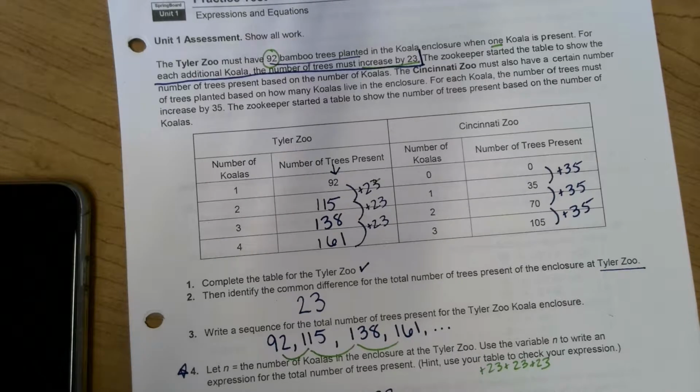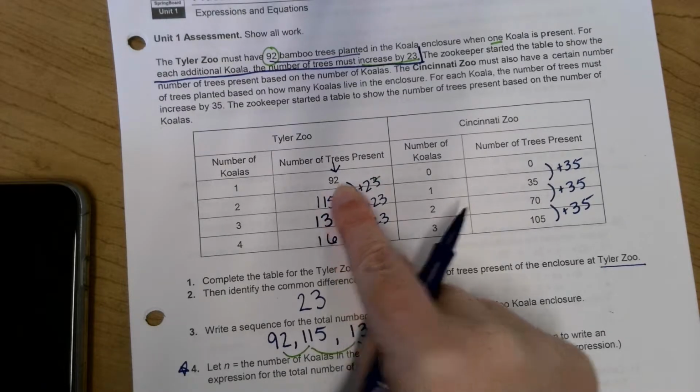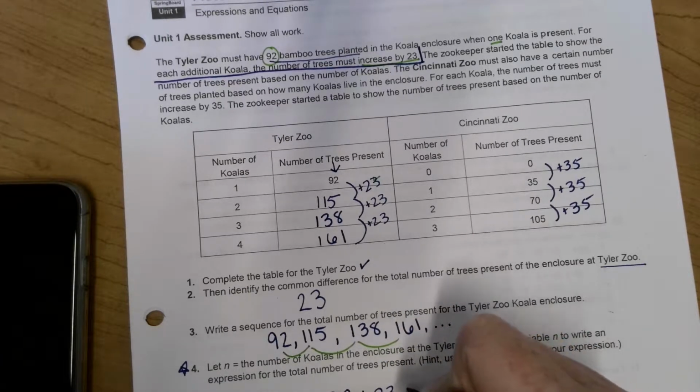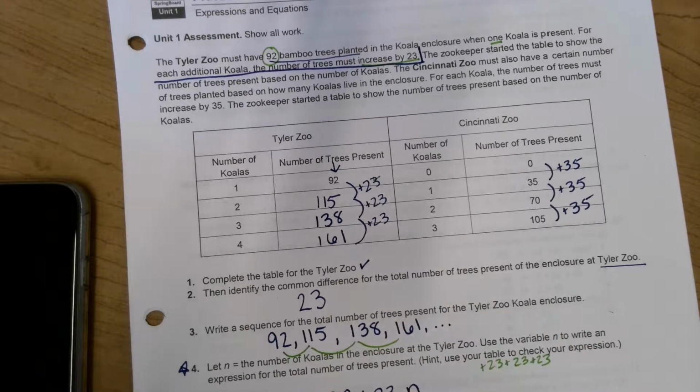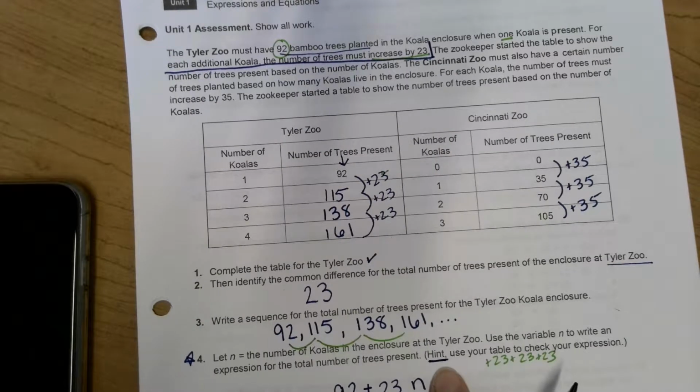Now let's talk about what we start with. And the number we start with in our column or in our table is 92. So I'm going to put 92 here plus 23 times n. So the first thing I want you to see is right here. It says hint: use your table to check your expression. So how do I do that?